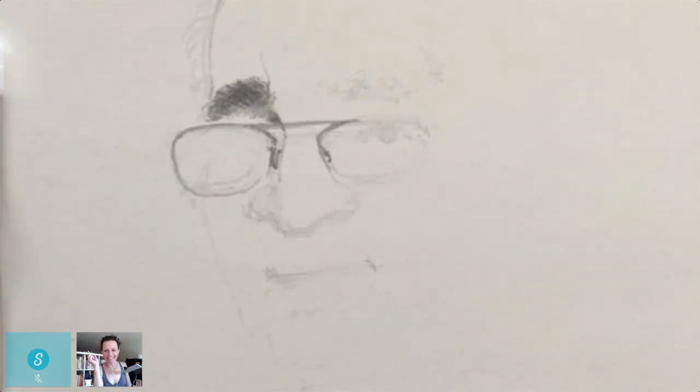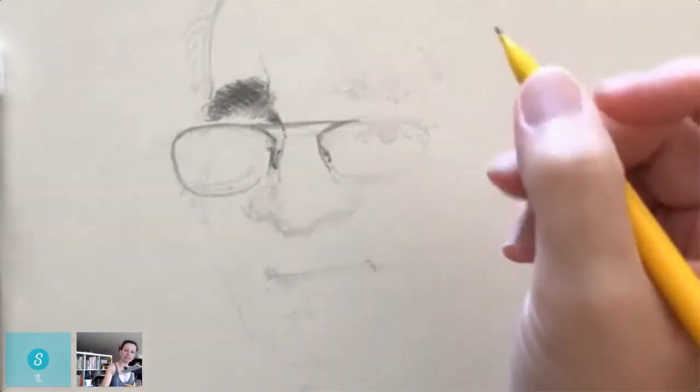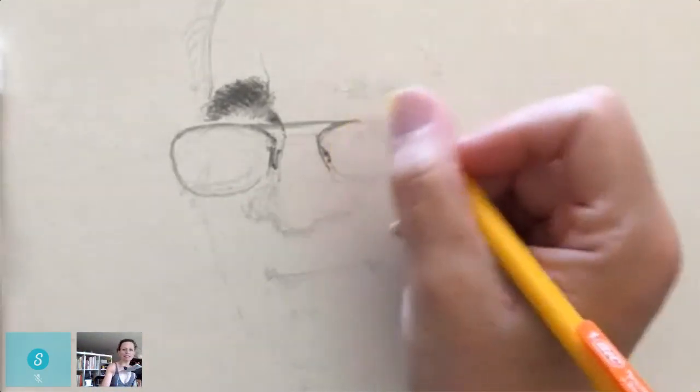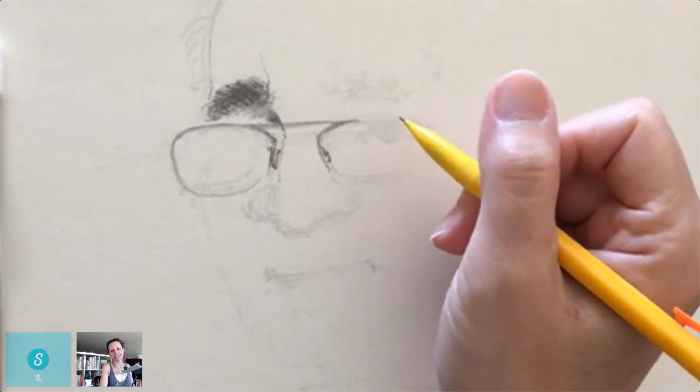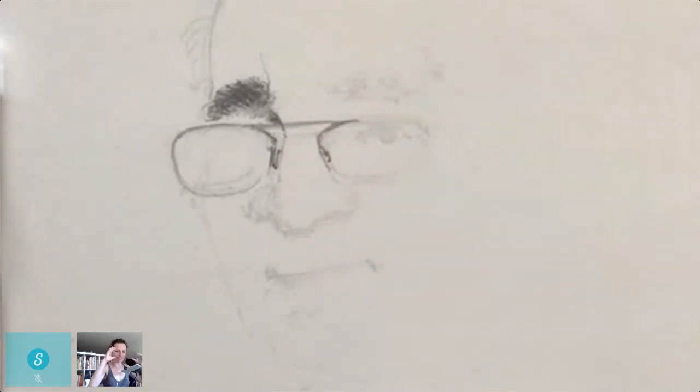Deb, I think that would be a great idea for you to sit in the store while your husband is getting his glasses or his eyes checked, right? You can draw glasses. That's a great idea.